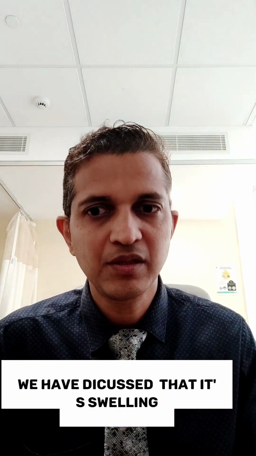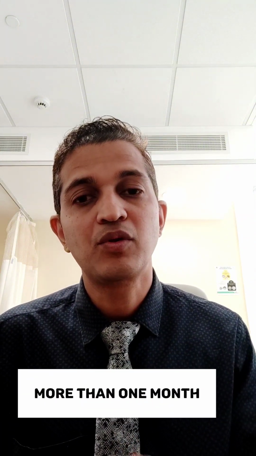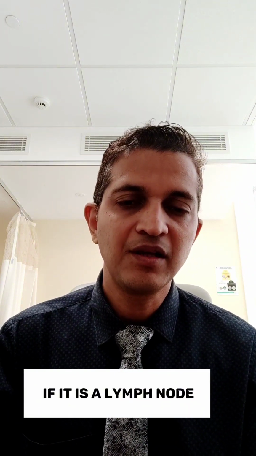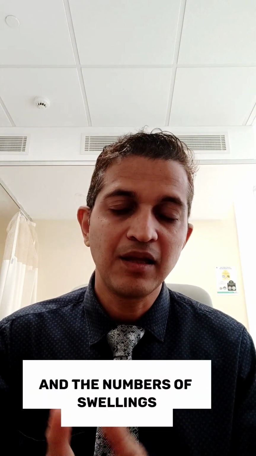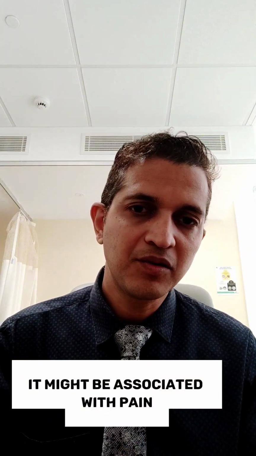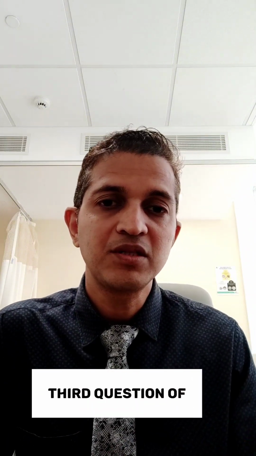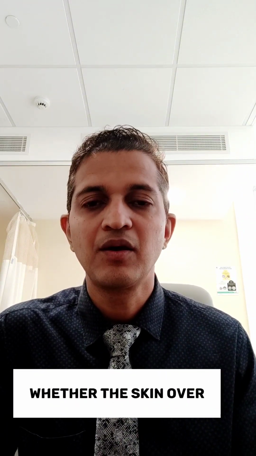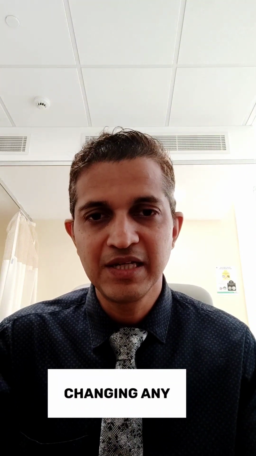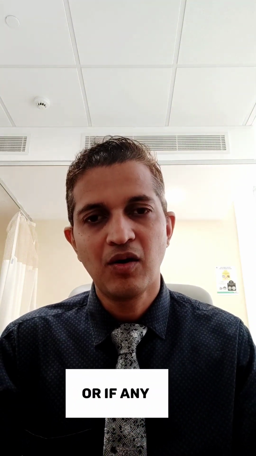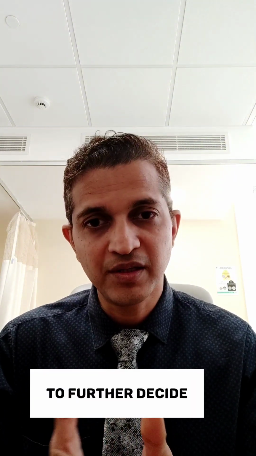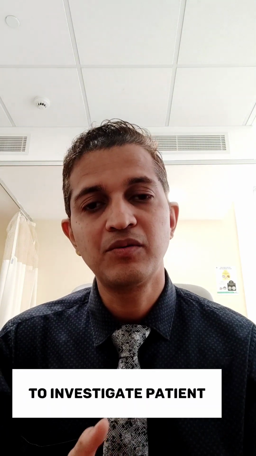Now the second patient, we have discussed that a patient is having a swelling for more than 1 month. Now he might say he is having pain, or he might have no pain with that. Whether the swelling is increasing or not is important. If it is a lymph node which is increasing in size and the number of swellings is increasing, it might be associated with pain or without pain. The third question the doctor might ask is whether there is any discharge, any water or fluid coming out from that swelling, whether the skin over the swelling is changing, any color change, like it is red. All those things are important to further decide whether to give medicines or to investigate the patient.